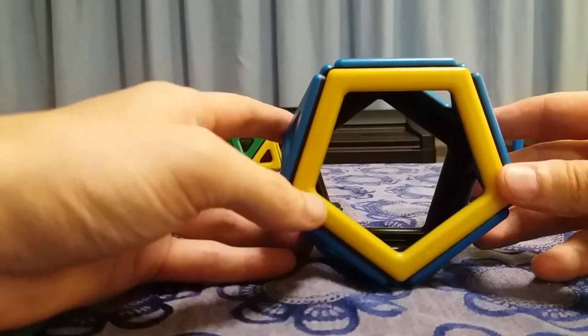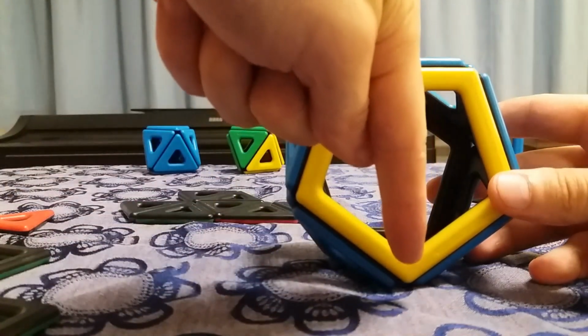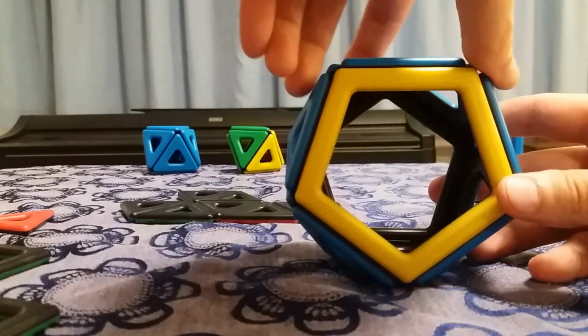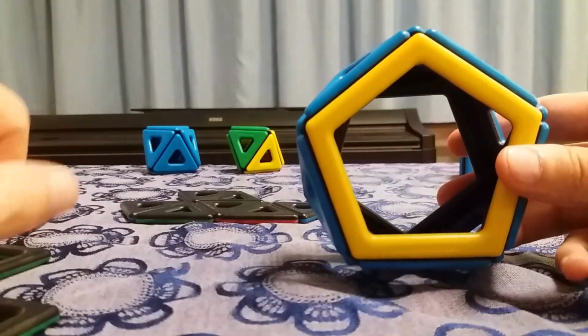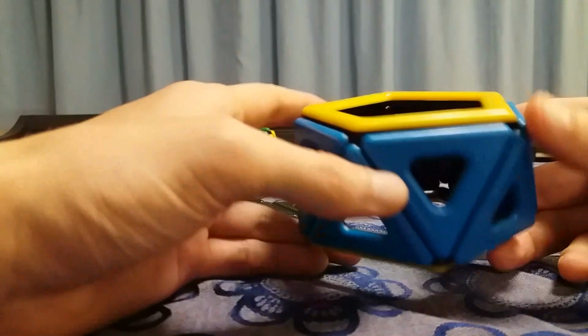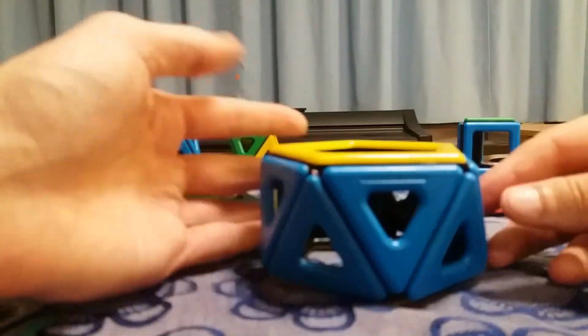The interesting thing now is, if we start with the pentagon pointing downwards from this view, if we turn it around, the other pentagon is pointing upwards. This is not a prism, but an antiprism, a pentagonal antiprism.